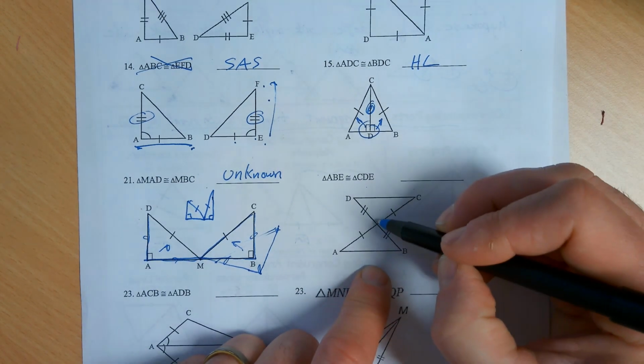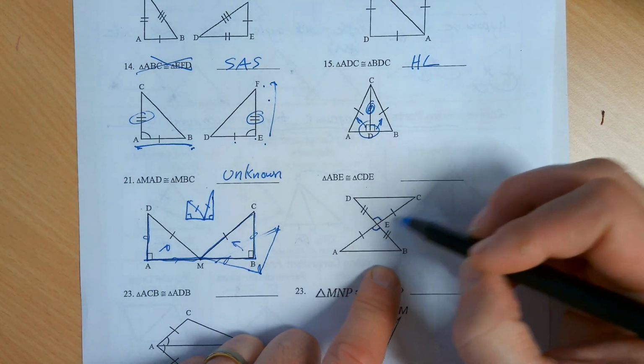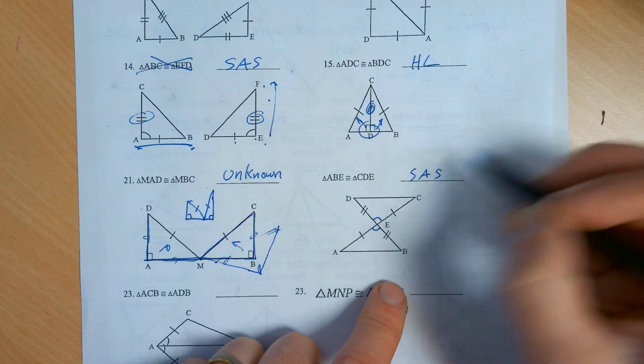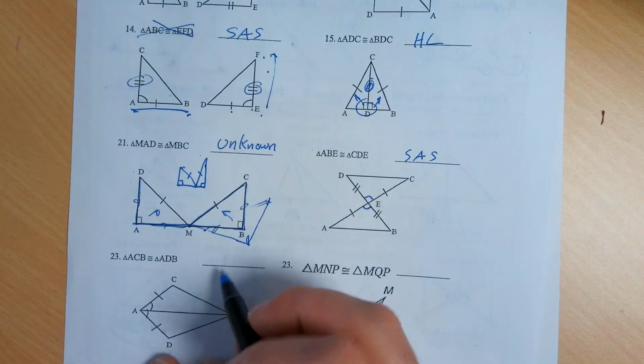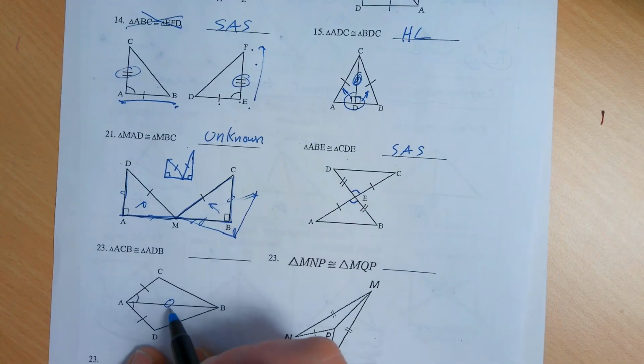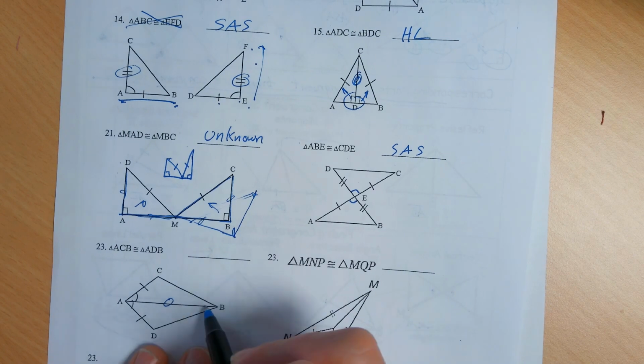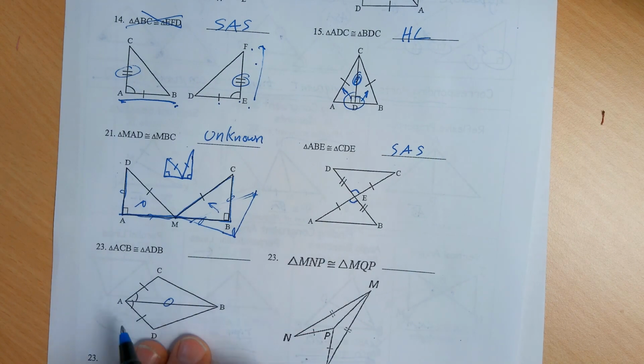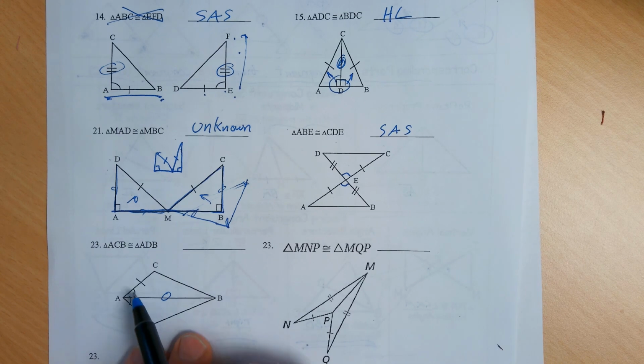Now, we have some vertical angles here, which makes that a pair of sides, pair of angles, pair of sides, and a shared side in the middle. So reflexive property, we get a pair of sides there. And then a few people are confused about these angle marks. And this is my fault for not explaining this.